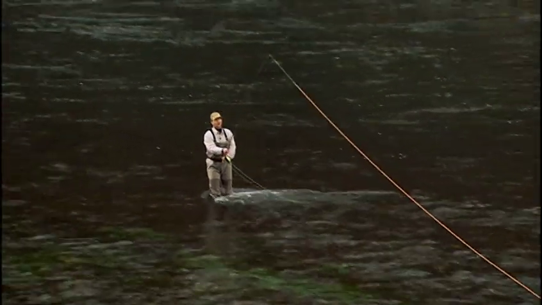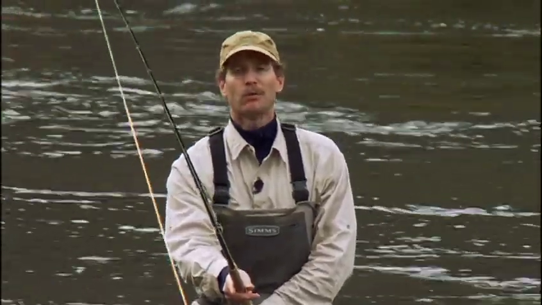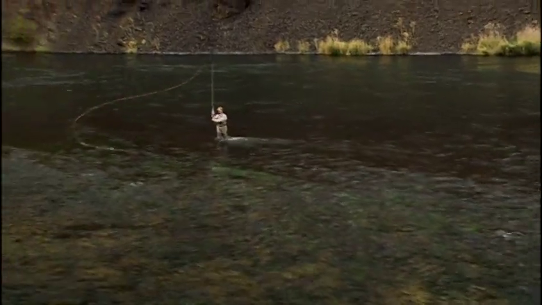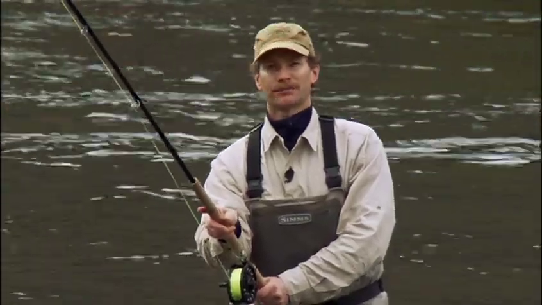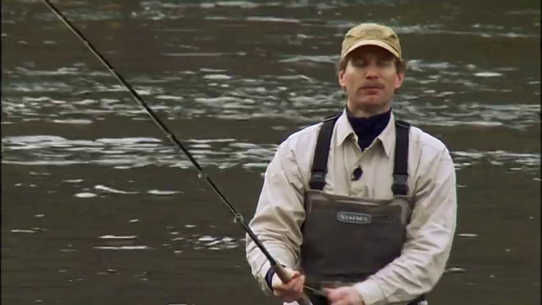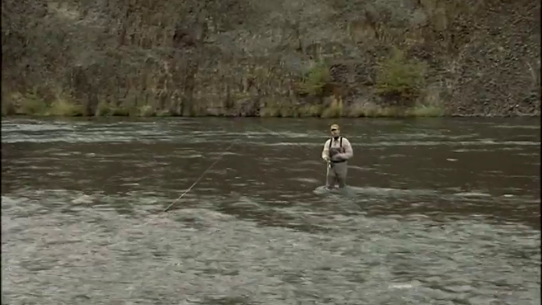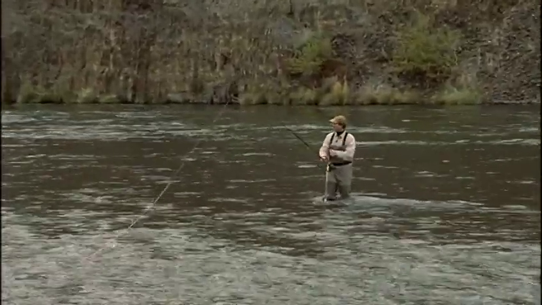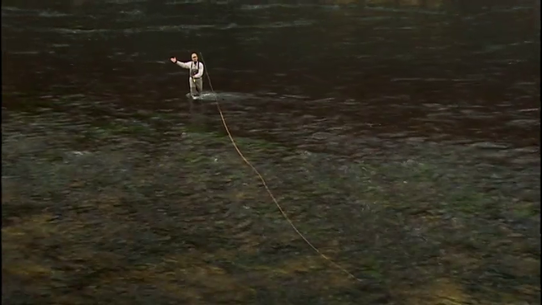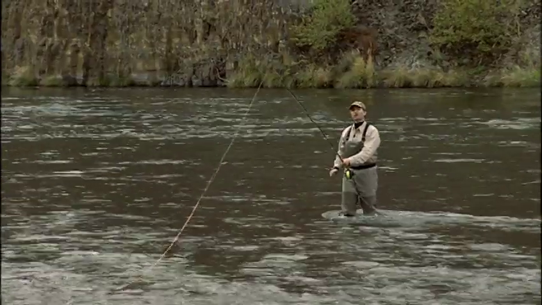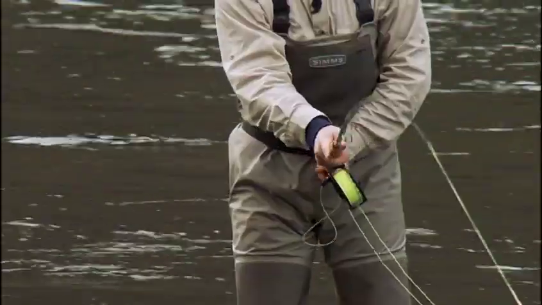Start by lifting the rod, lifting some of the line out of the water, making a turn with the hips, throw the back cast, and then make the forward cast. It's critical that you use your hips to make this turn so that you don't throw the line too far upstream, which will make that angle change virtually impossible.